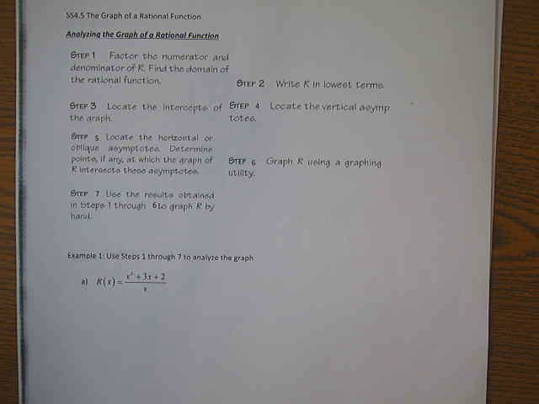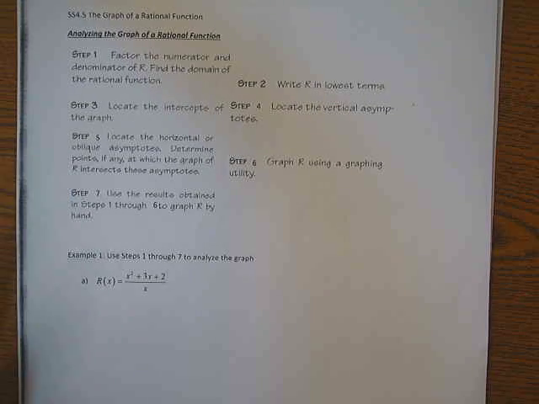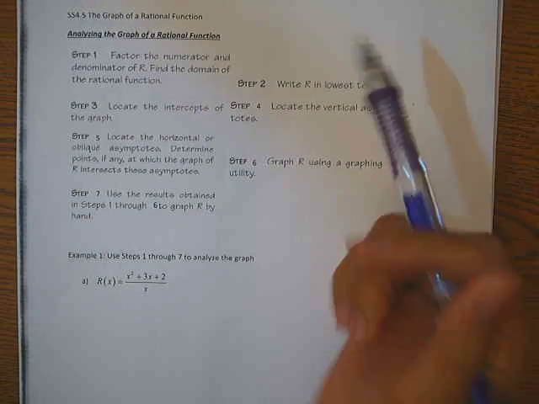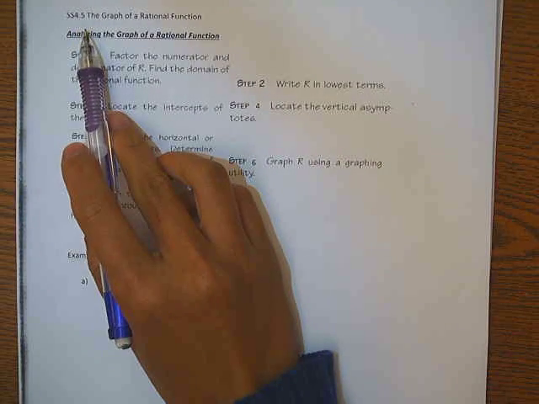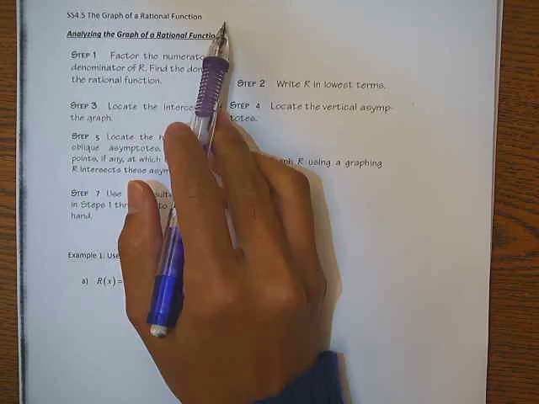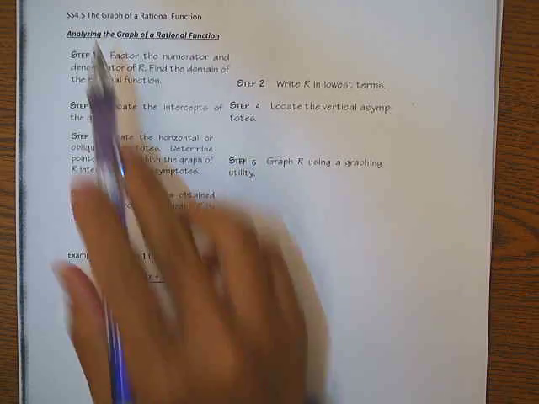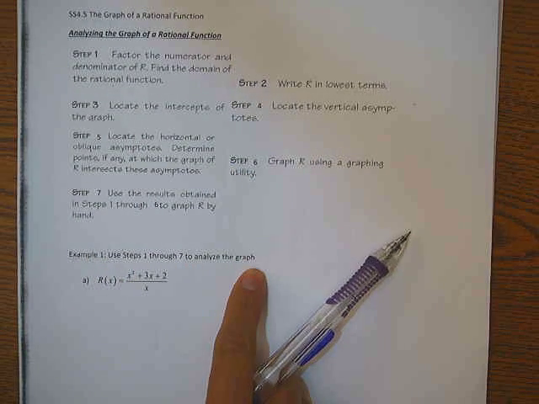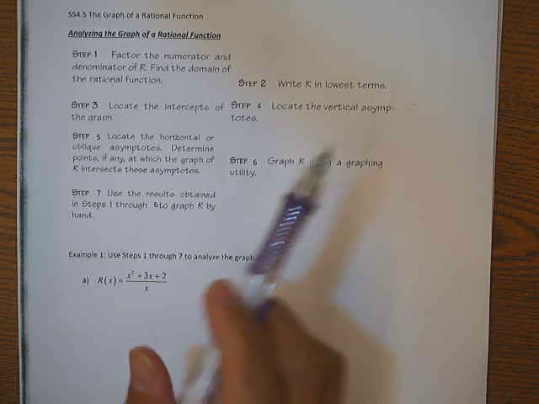All right, guys. This is 4.5, our last unit of chapter 4. Let me just move this cable around. So we are analyzing again using a few different steps here. The title of 4.5 is the graph of a rational function. And for this particular example, use steps 1 to 7 to analyze each graph or each equation.